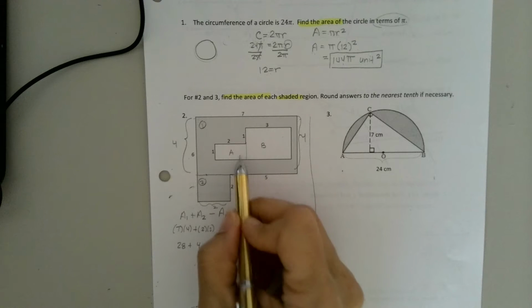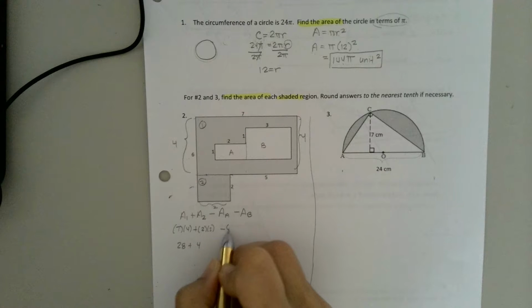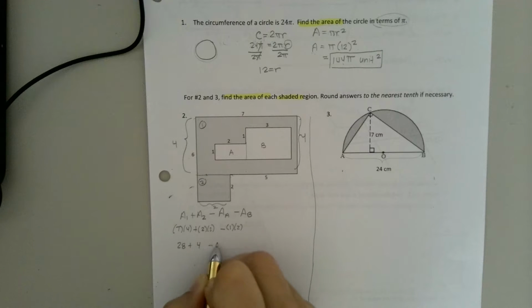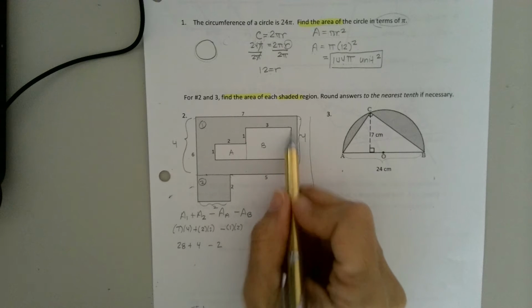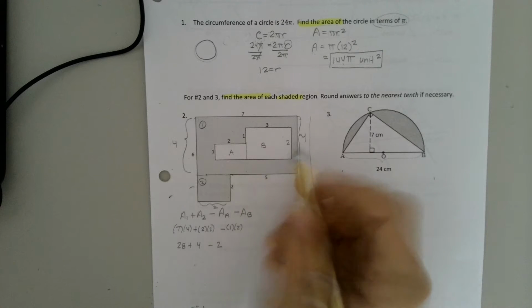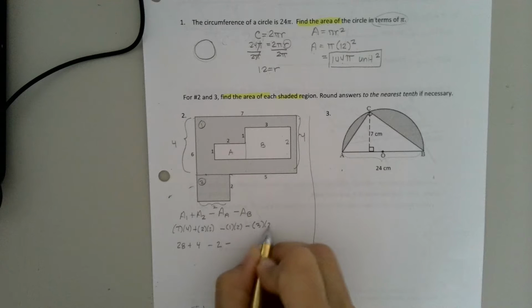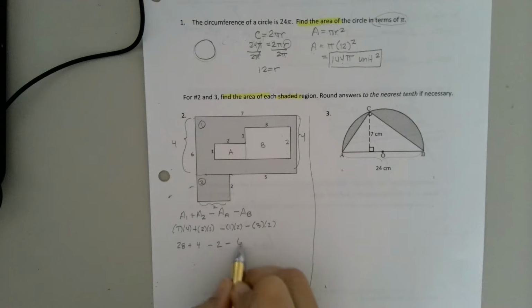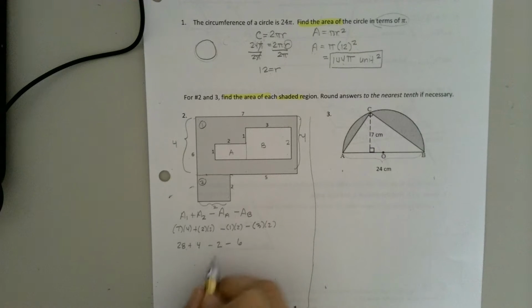Now I'm going to subtract from it this area and this area. This is 1 and this is 2. So 1 times 2, which is 2. And this here, this length is 3. And what's this length here? Well, I know this is 1 and this is 1. So this whole thing here is 2. So minus 3 times 2. So it's minus 6. So I have 28 plus 4 is 32. Minus 2 is 30. Minus 6 is 24. 24 units squared.